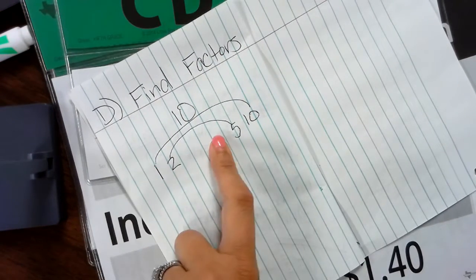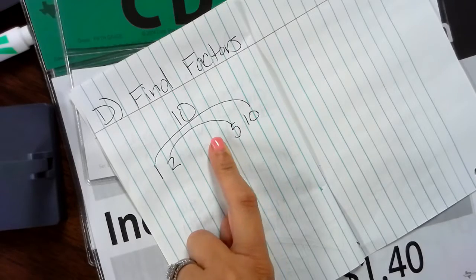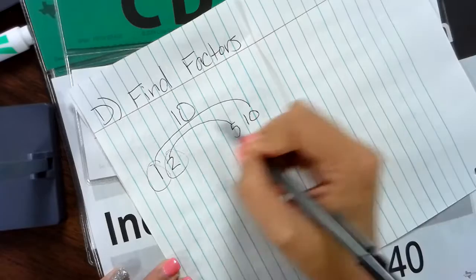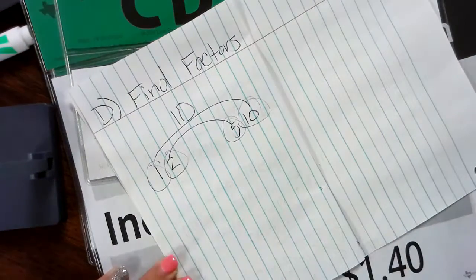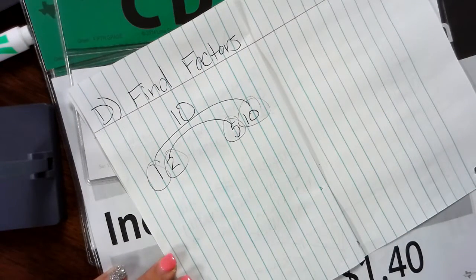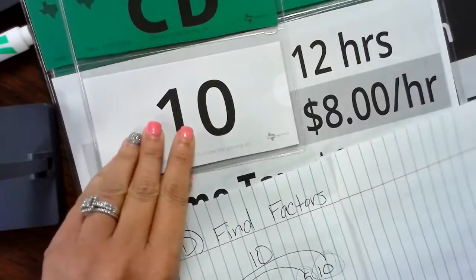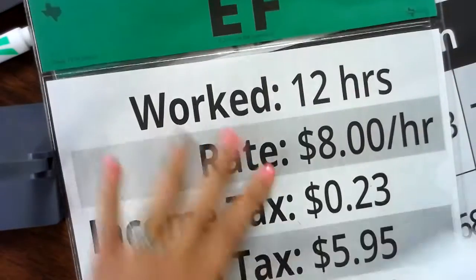Well, is it 3 times 4? No, because 3 times 4 is 12. So the factors of 10 are 1, 2, 5, and 10. Those are your factors. Okay, so I'm done with section D. I'm going to flip over to section E and F.